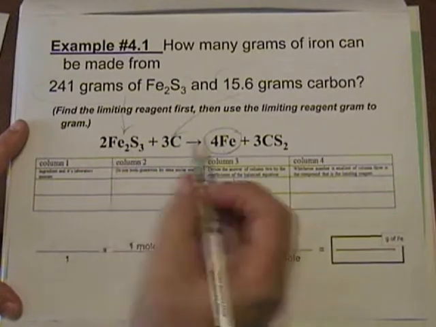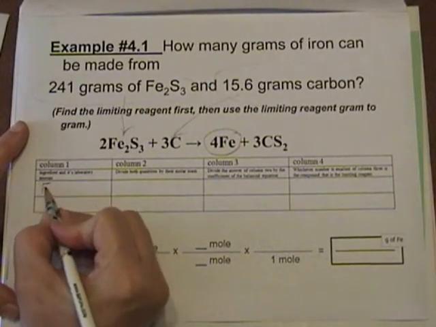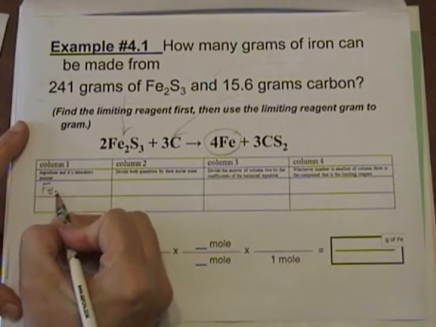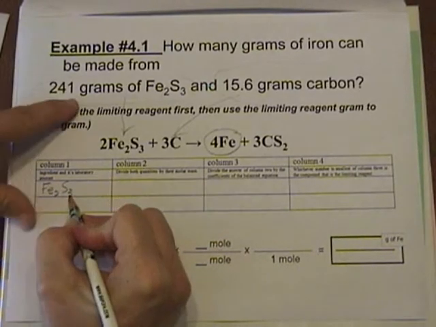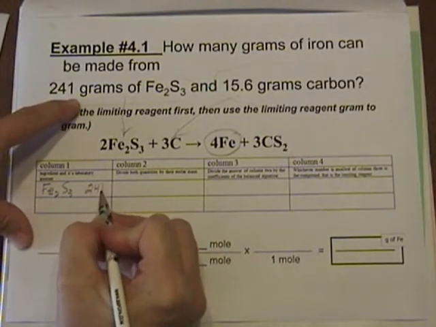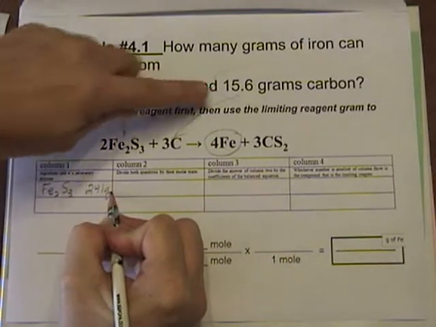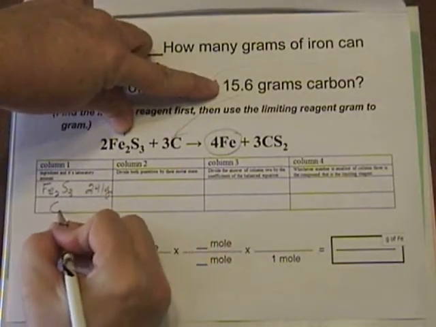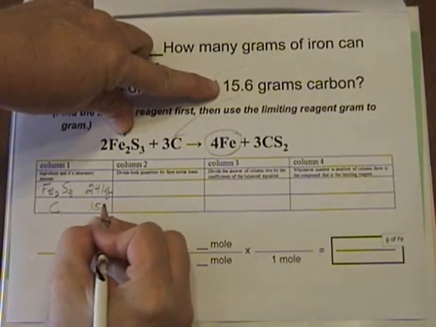Okay, so first we find out which is limiting by saying Fe2S3. There was 241 grams available, and then the carbon, there was 15.6 grams available.